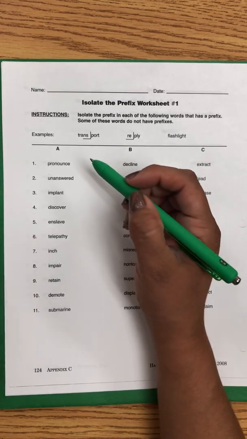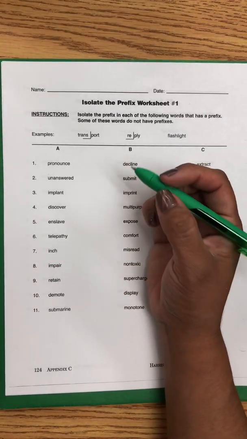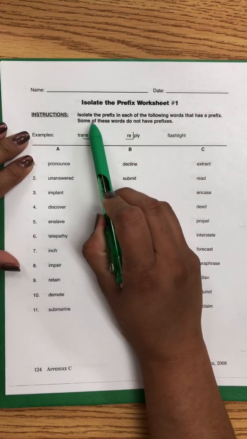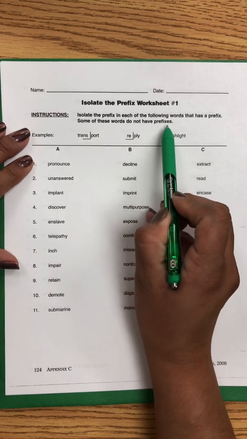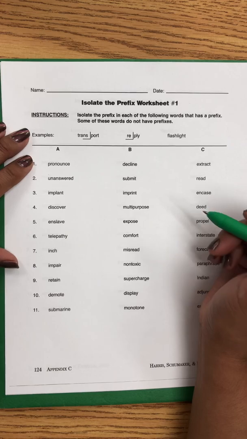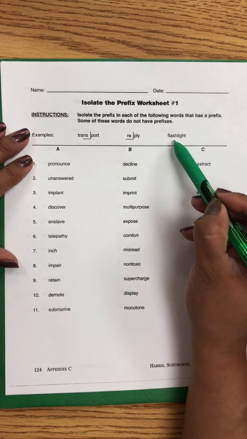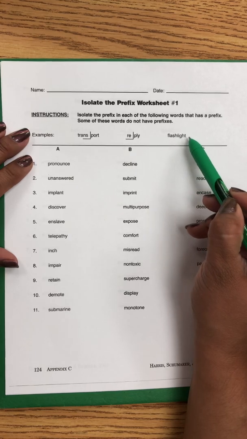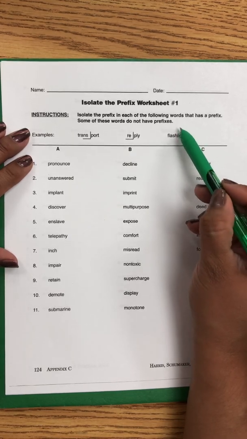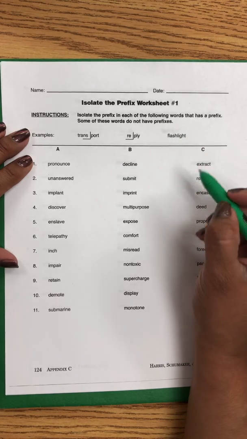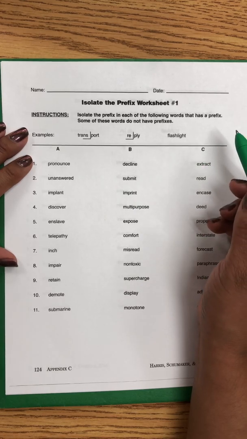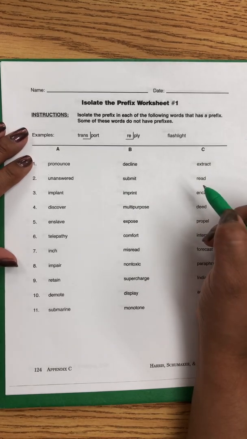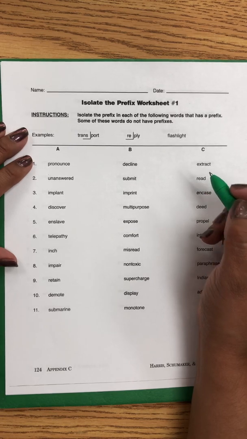Okay, and so I'm gonna look on here, and there's several that I know already off the top of my head. So it says isolate the prefix in each of the following words that has a prefix. Some of these words do not have prefixes. So there are words that stand alone. If they do not have one, like flashlight, flashlight is actually a compound word. It does not have prefixes. It just has two words with separate meanings. Okay. We also need to be careful to look for tricksters, which again, tricksters were words that look like they had the prefix on there, but it didn't have any meaning, like the word red and like the word read.